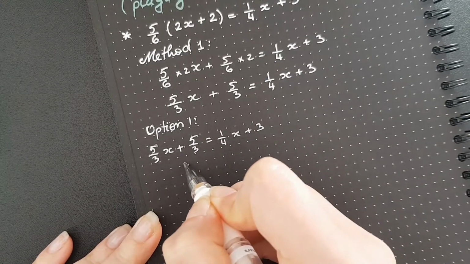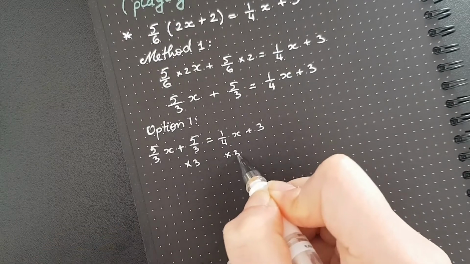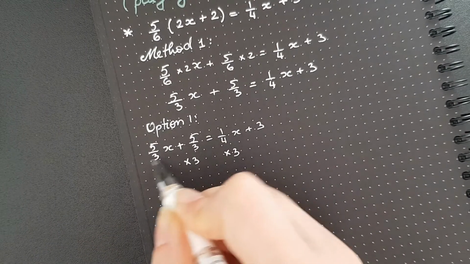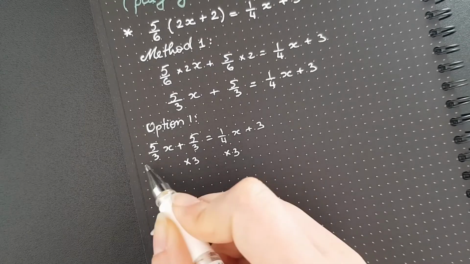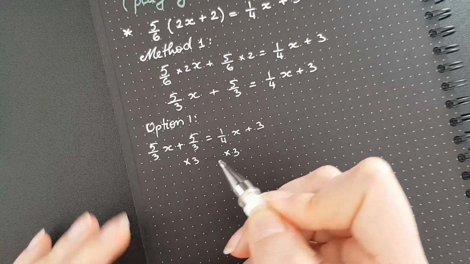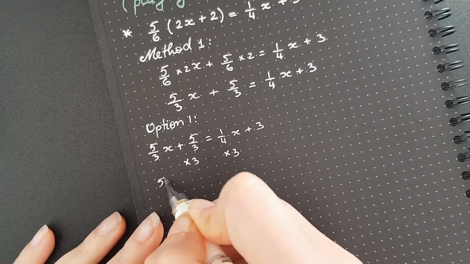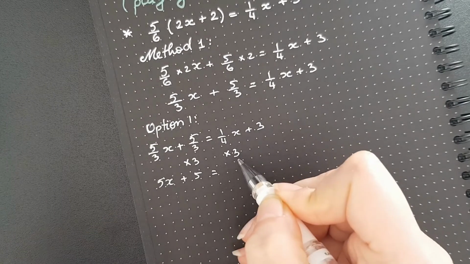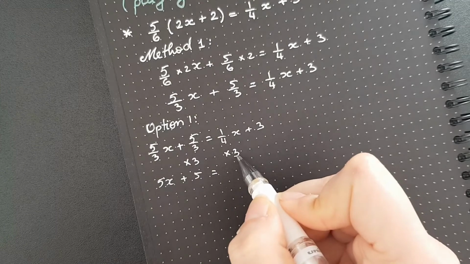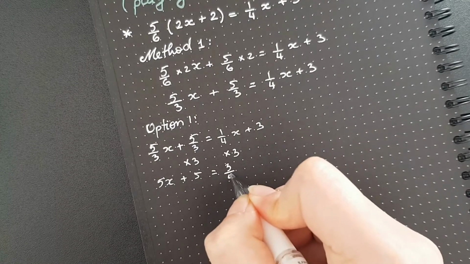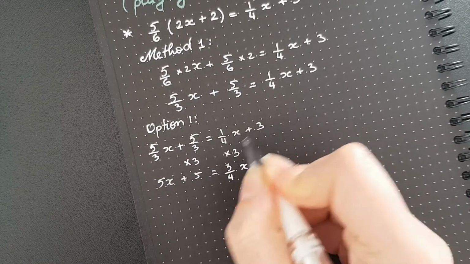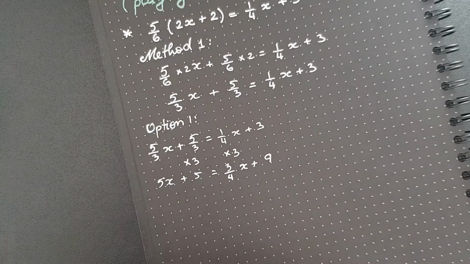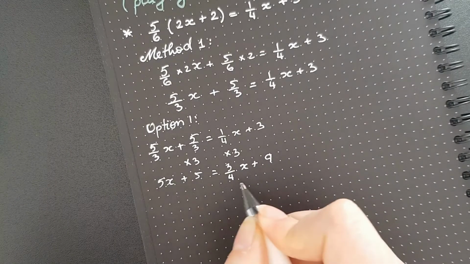I want to multiply on both sides by 3, because I don't want to see these fractions there anymore. And if I multiply by 3, the denominator becomes a 1, which just makes my life easier. So I'll go 5x plus 5 equals, but here I need to be more careful. I go 1 over 4 times 3, which gives me 3 over 4 x plus 3 times 3, which gives me 9.